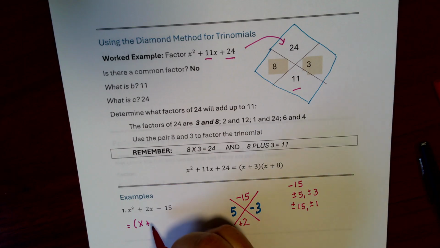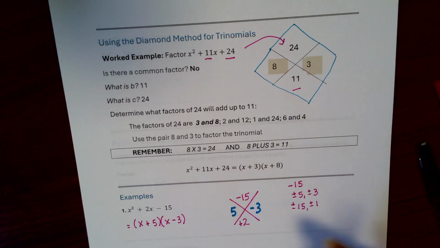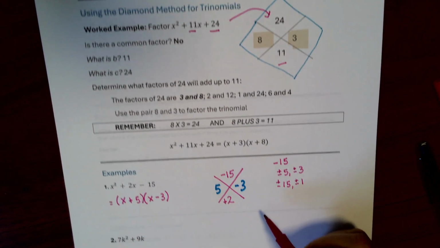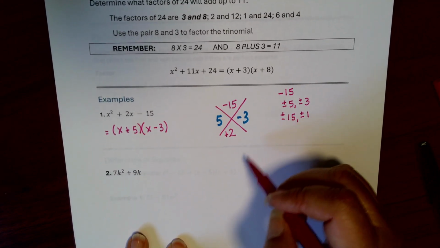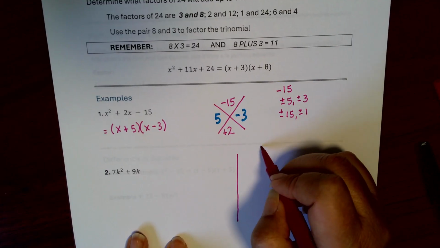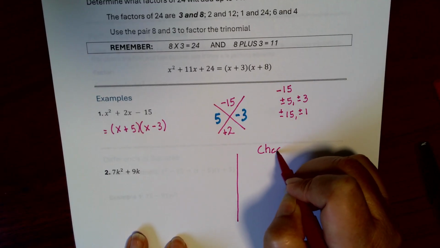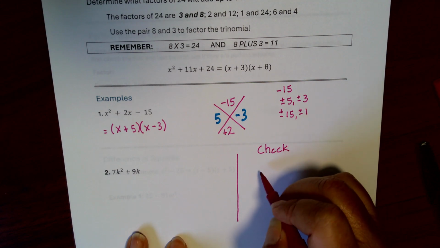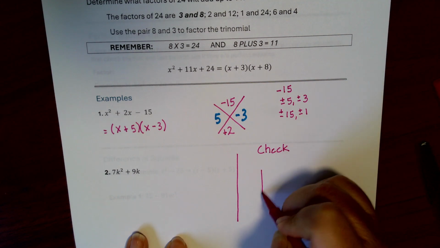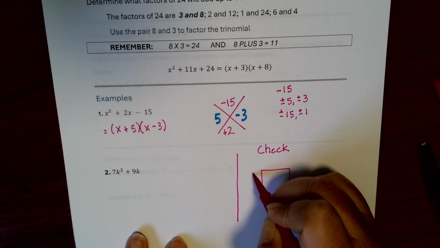I think I'll show the check in this one just so you can see it. I also use the box method when I'm multiplying so you can kind of see this here. So I'm just going to do the check down here so you can see that you can always check your answer for this. So we have x plus 5 and x minus 3.